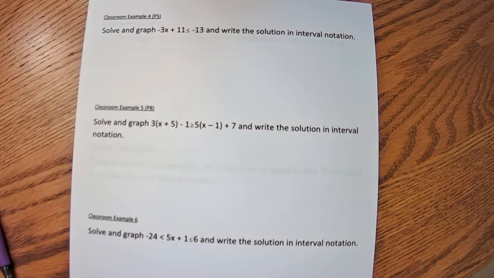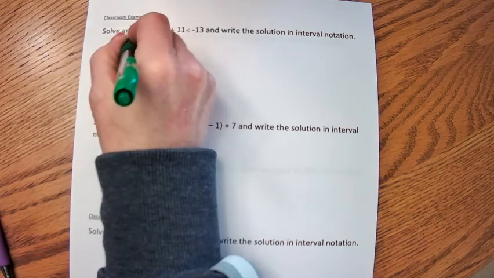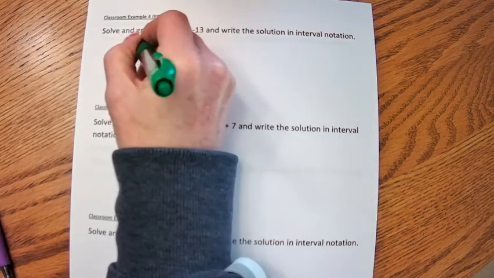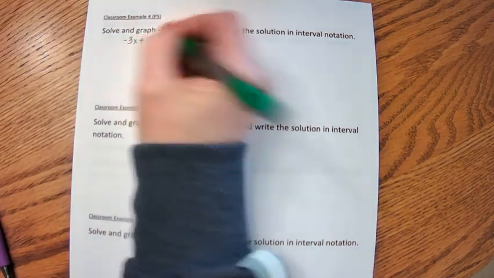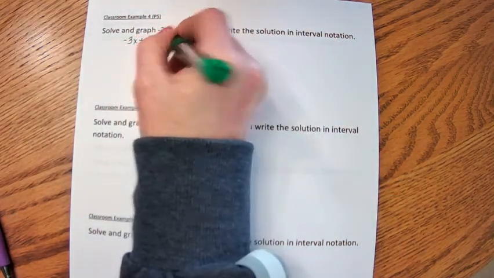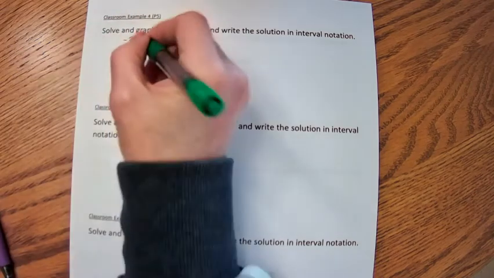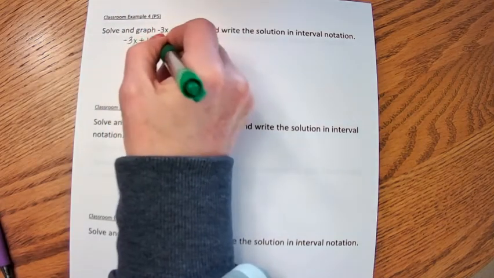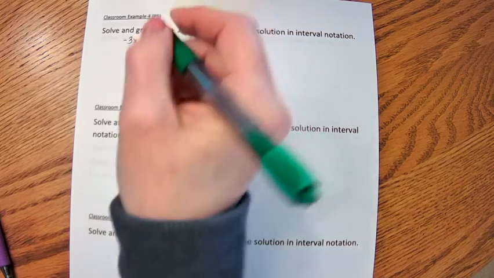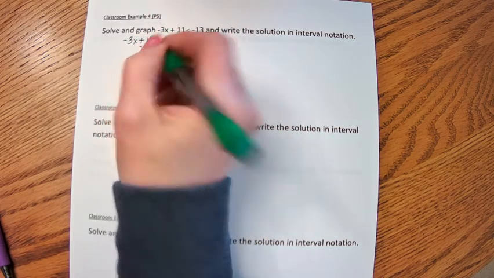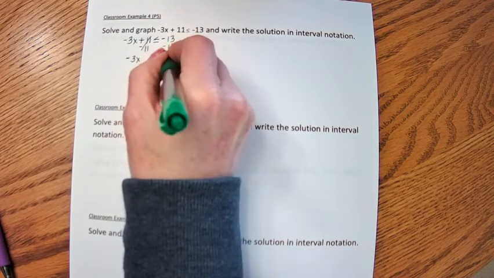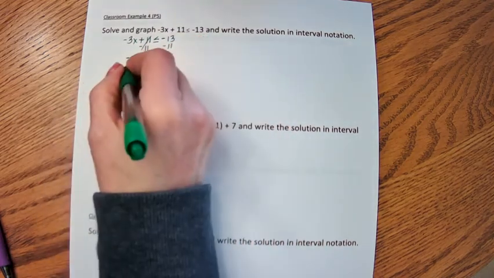Let's try classroom example 4. Here we're told that -3x plus 11 is less than or equal to -13. All right, so we want to get the x by itself, so I'm going to subtract 11 from both sides, and I get -3x is less than or equal to -24.